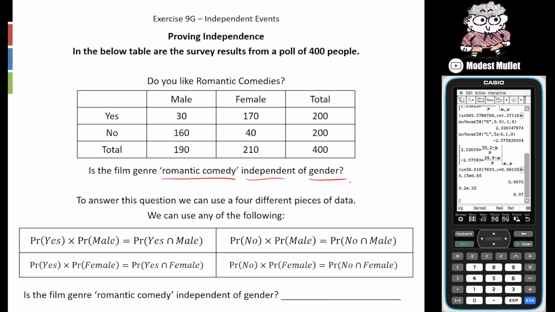It hasn't said, is liking romantic comedies independent of being male, or just being male, or just being female. It says just the genre. So this means like or not, and this is male or female.